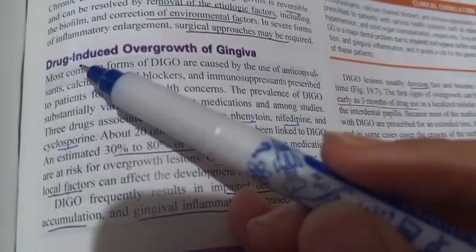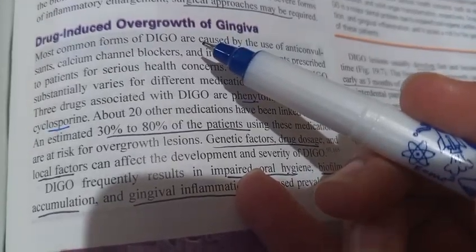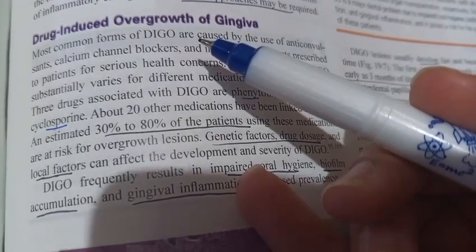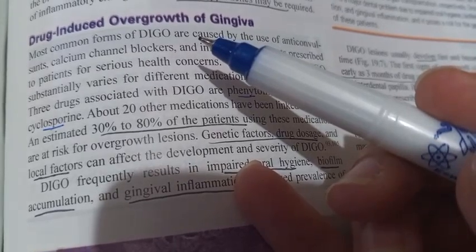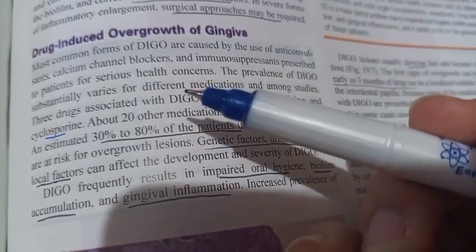Now we'll study the drug-induced overgrowth of gingiva. Let's start. Bismillahirrahmanirrahim. Before we start: gingival growth can occur due to inflammation, but today we'll study the drugs that cause gingival growth.